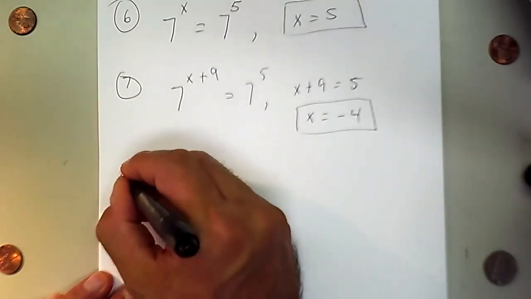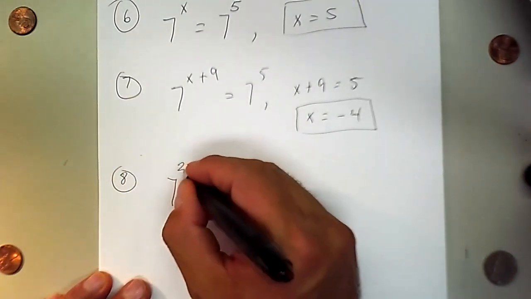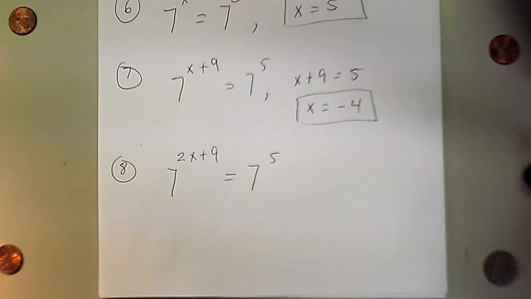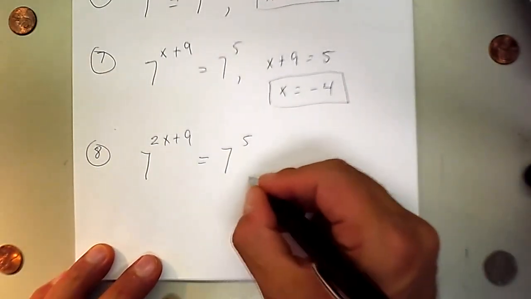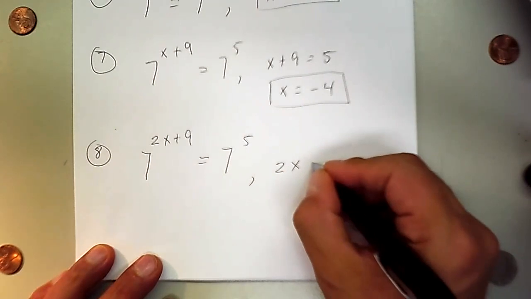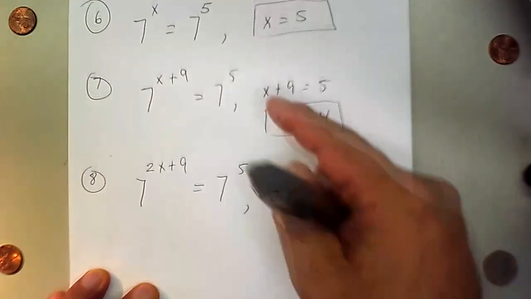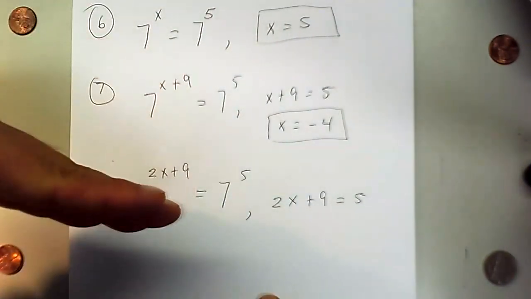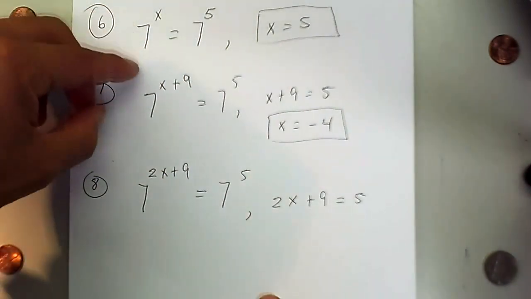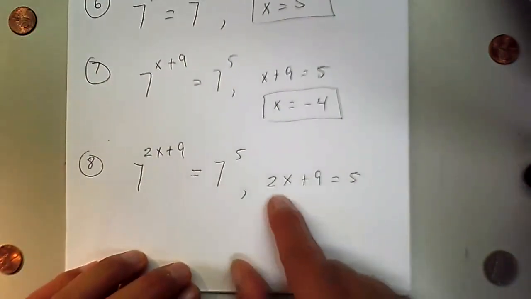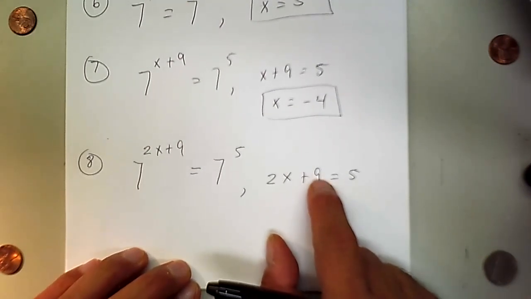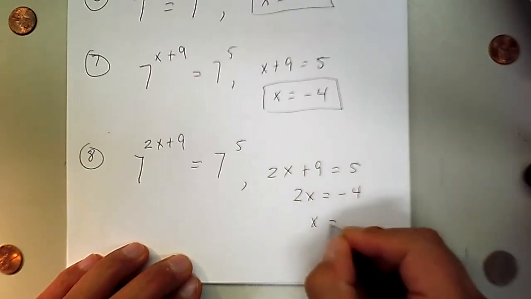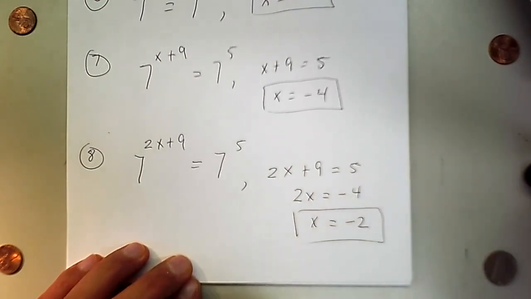Okay, 8. What if we have 7 to the 2x plus 9 equals 7 to the 5? Well, I cannot fool you. That just means that 2x plus 9 equals 5. Those are different problems, by the way, completely different problems. What I'm doing is building up the complexity of the problems by changing the exponents. Now I apply some algebra, so 2x has to be -4, which means x has to be -2. And there we have it.